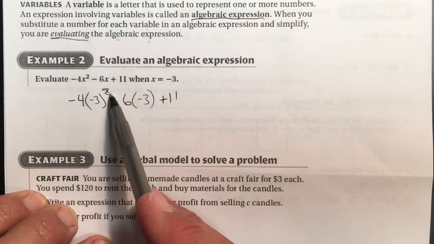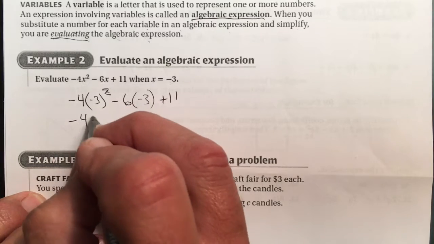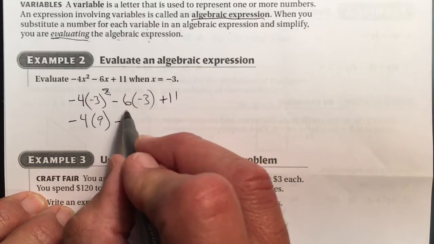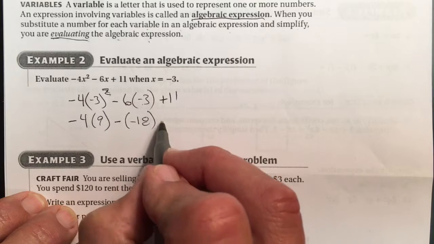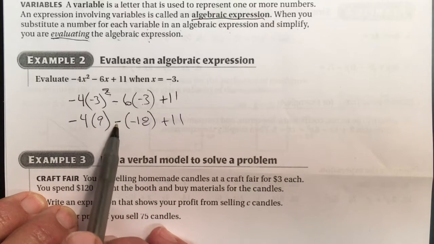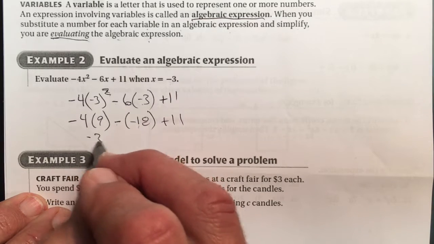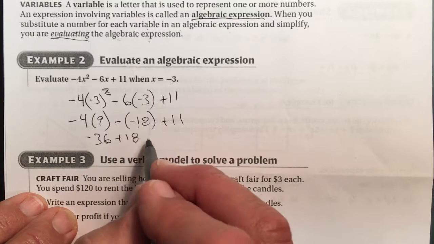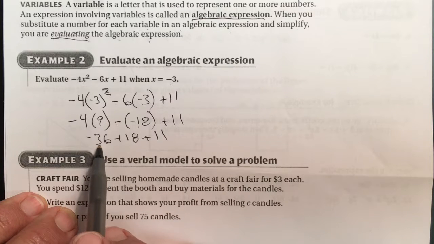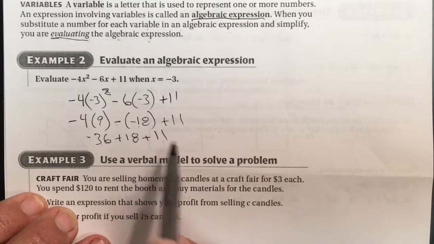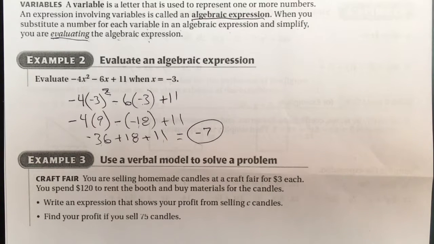Next step is simplifying with the powers. After you substitute, negative 3 squared is going to be a positive 9. So negative 4 times 9, minus, well, this is negative 3 times 6, which will be a negative 18. I'll put that in here, negative 18, just to show you all the steps, plus 11. This negative is still here. Negative 3 and positive 6 is negative 18. This now is negative 36. This is positive 18. This is positive 11. Now we're simplifying. Negative 36 plus 18 is negative 18, plus 11, and the answer is negative 7. That's simplified. We did the evaluating.